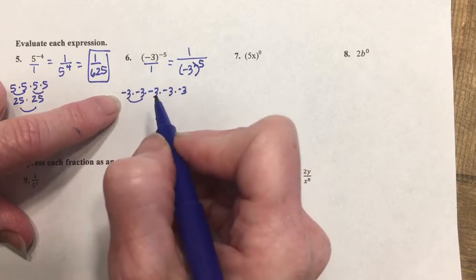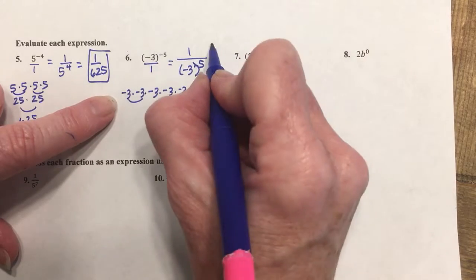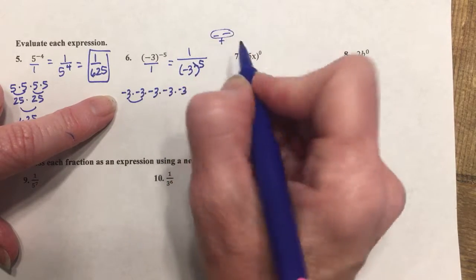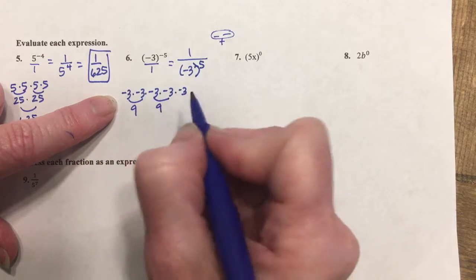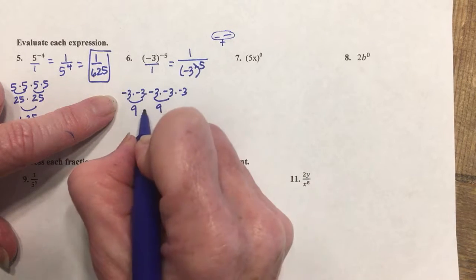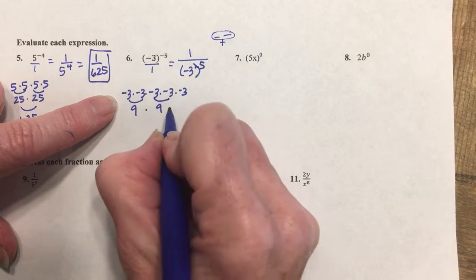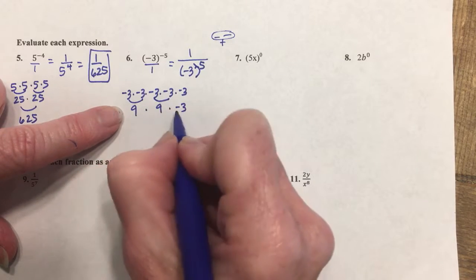Do a couple of these. A negative times a negative. Remember our little sleeping guy? Negative times a negative is positive. This is a positive 9. A negative times a negative 3, positive 9. So what's 9? And I still got this one, don't forget him. 9 times 9 times negative 3.